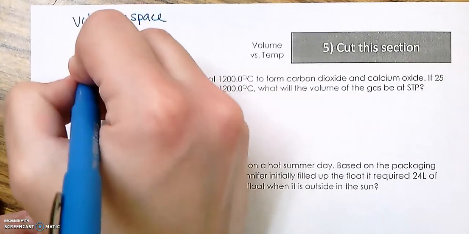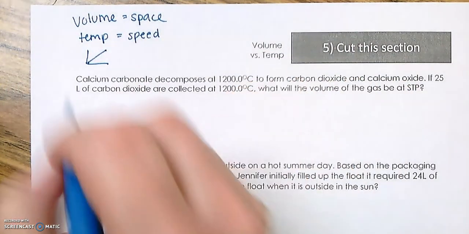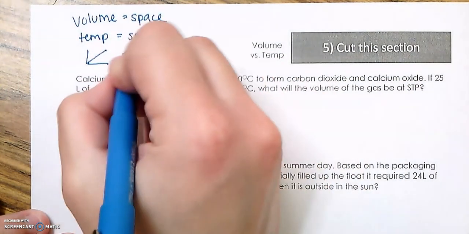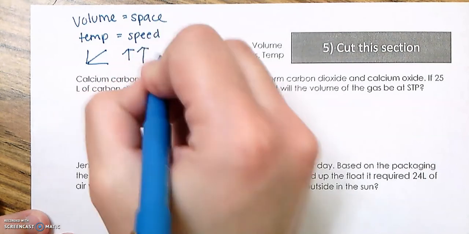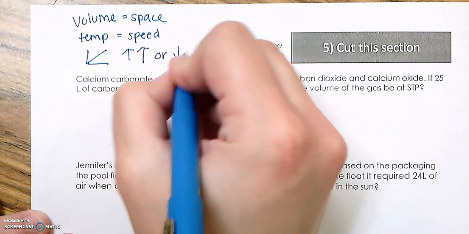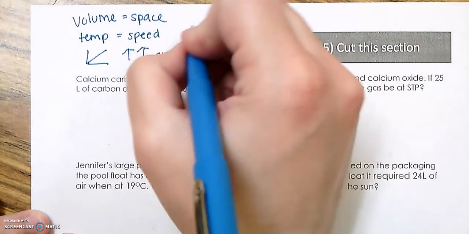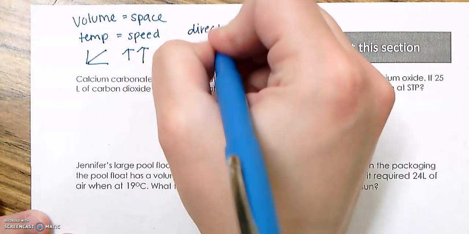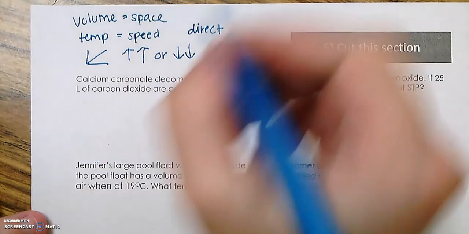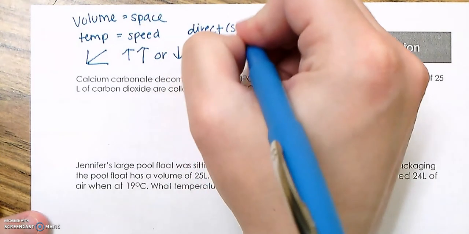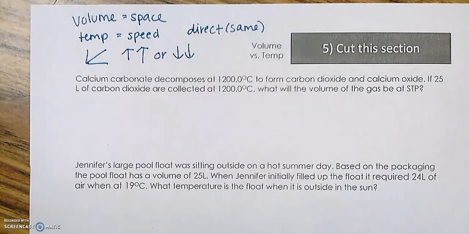We know that our graph looked something like that. So when one variable went up, the other variable went up, or when one variable went down, the other variable went down. And we call that a direct relationship. Okay. So they're moving in the same direction. Let's go ahead and look at these questions. So I'm on the left side.